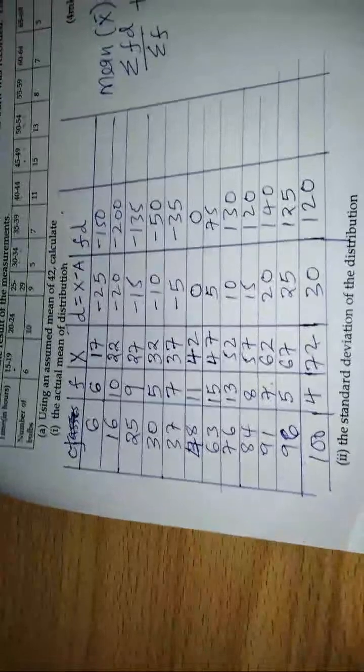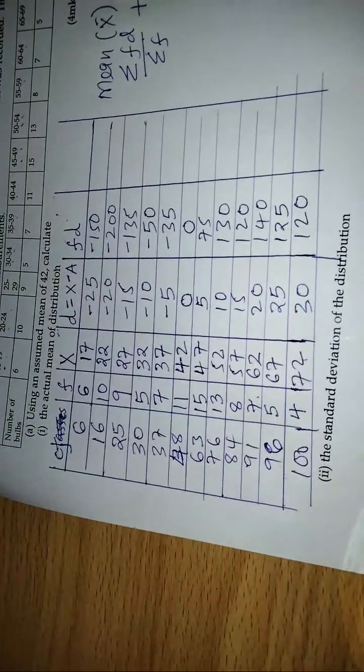So the summation of f is 100, but now the summation of fd has to be worked out using the calculator.